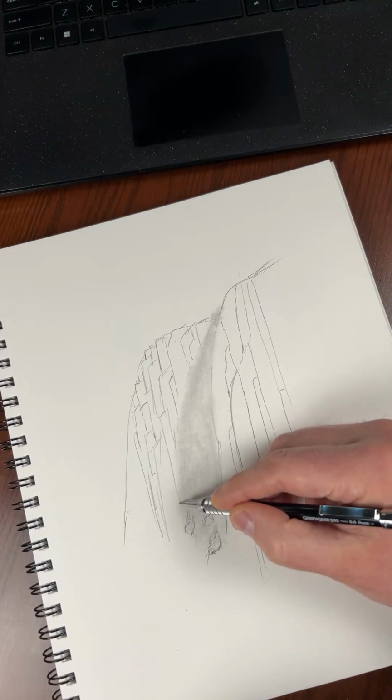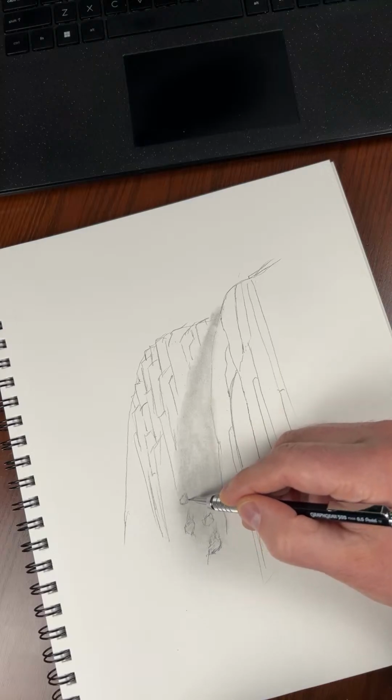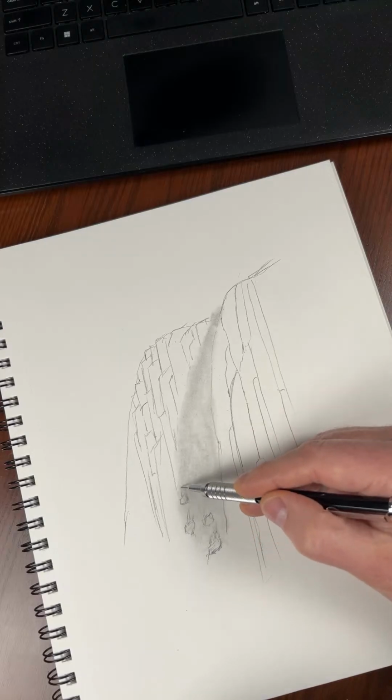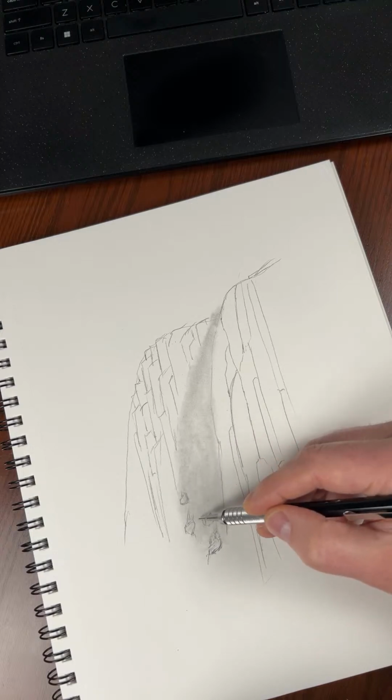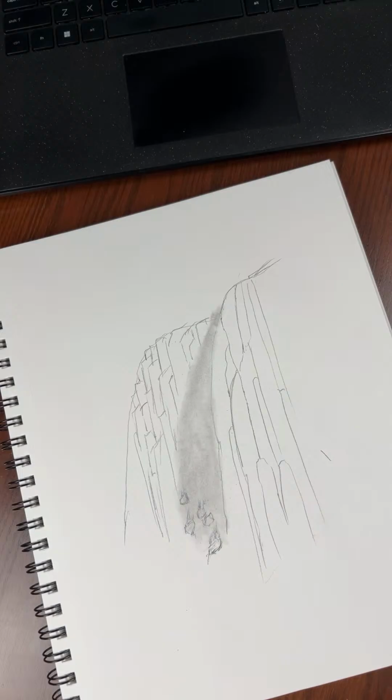I just figured I'd do it live because I thought some people might be interested. Every drawing you start, unless you're just practicing the same things over and over, there's always sort of a learning curve to it. So just going in and playing around is always a good idea if you haven't drawn something before.